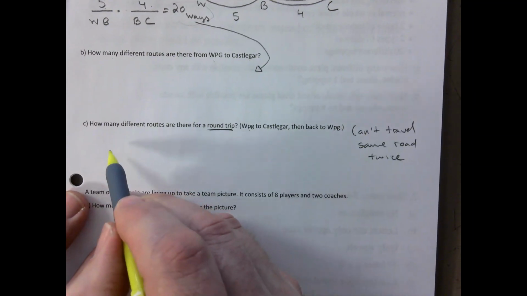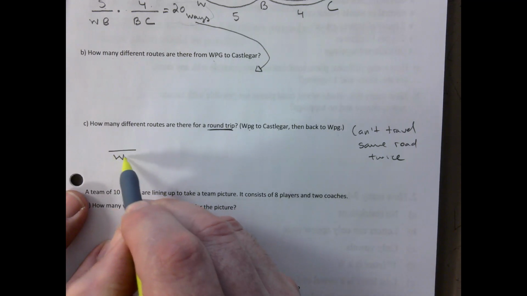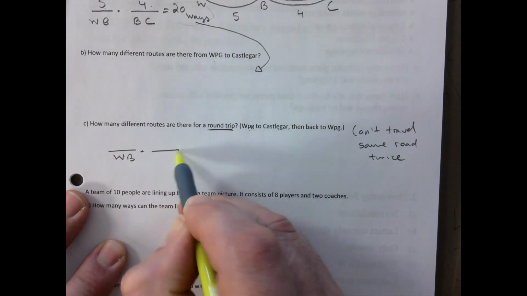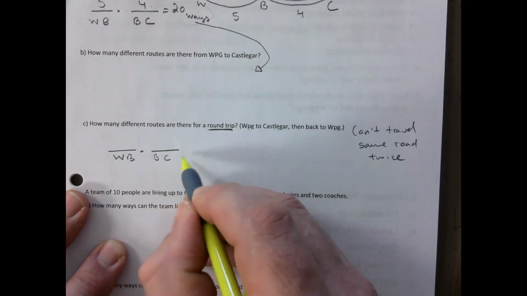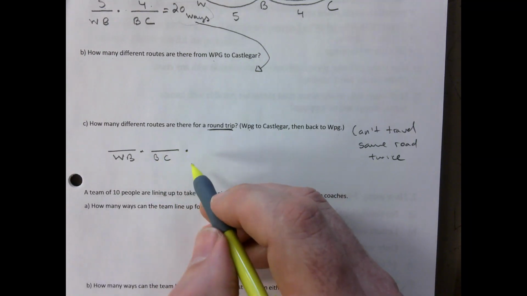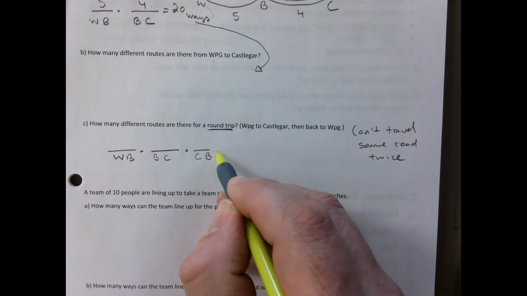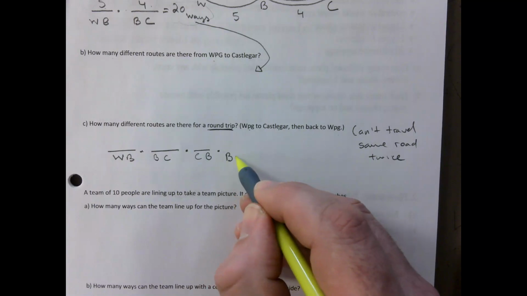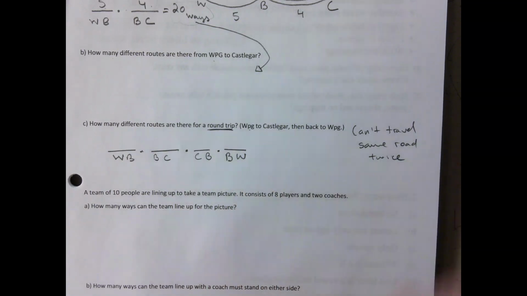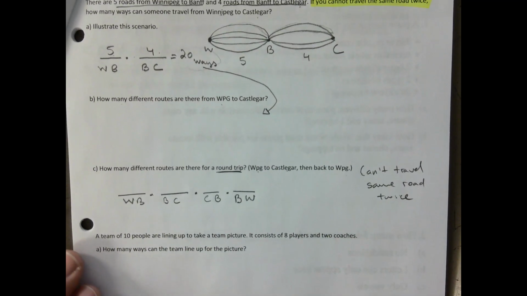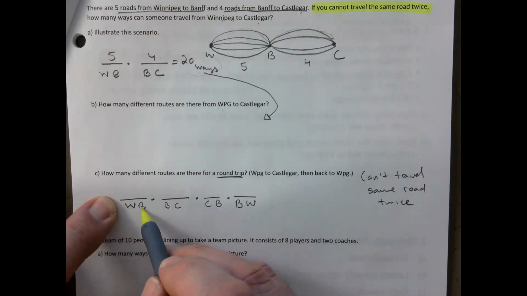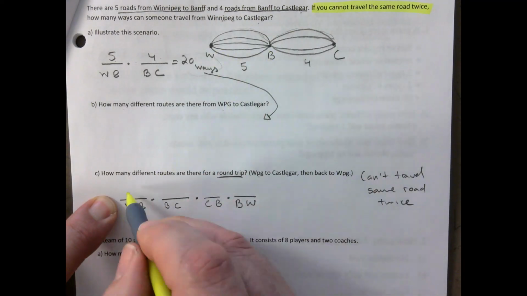So you're basically going from Winnipeg to Banff. Your second event would be Banff to Castlegar. And now you've got to go back, right? We're going to go from Castlegar to Banff, and then from Banff to Winnipeg. Okay. So what number should we plug in there, folks? From W to Banff, that's 5.